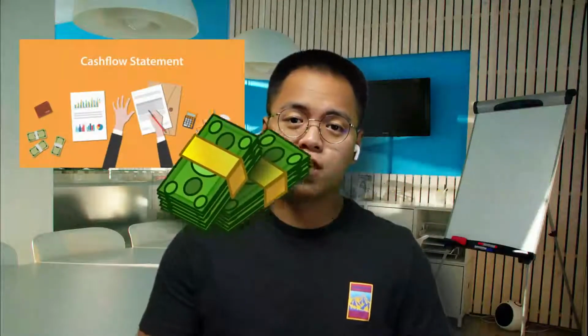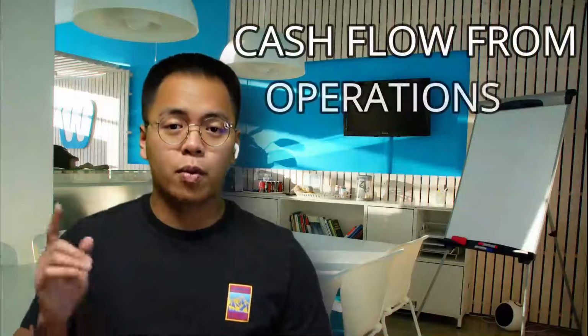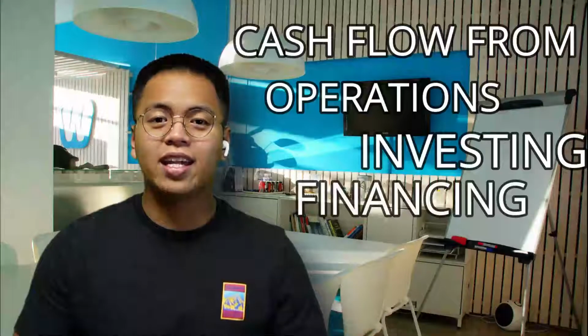This statement shows you the actual cash flow that is going in and out of the company. This is different from the income statement. The income statement shows you the sales even before you get the cash, but the cash flow statement shows you the actual cash received by the company. The cash flow statement is divided into three sections: the cash flow from operations, investing, and financing.